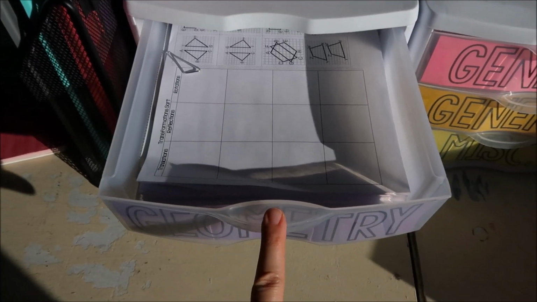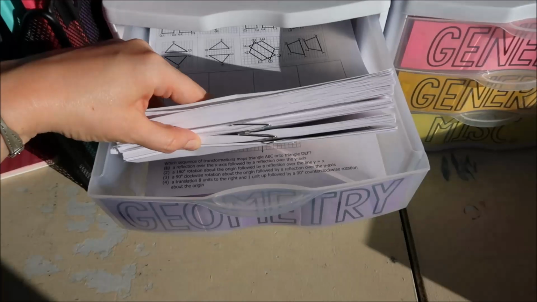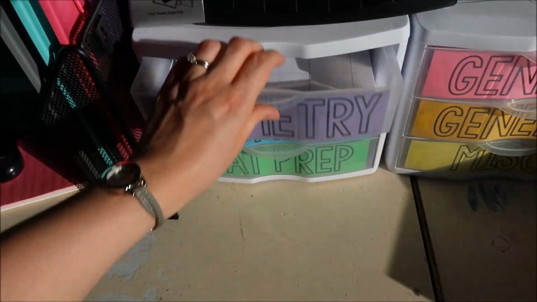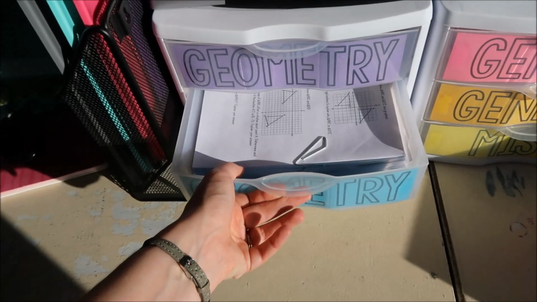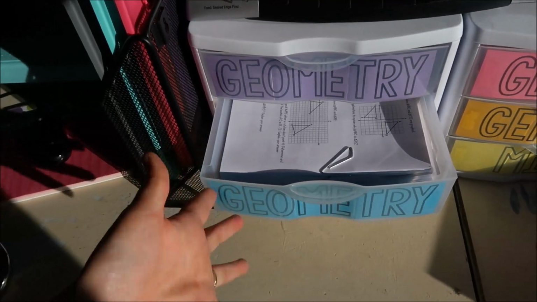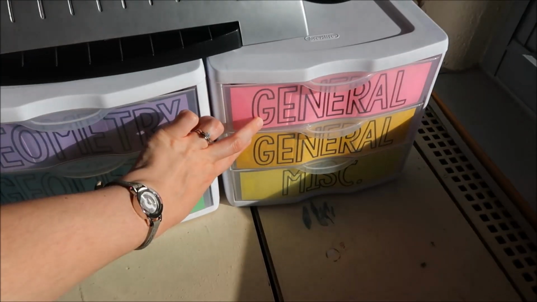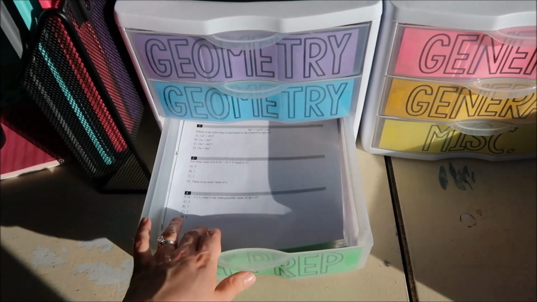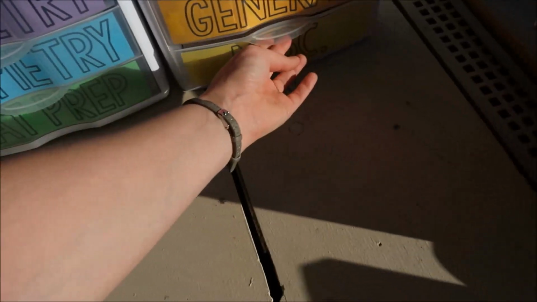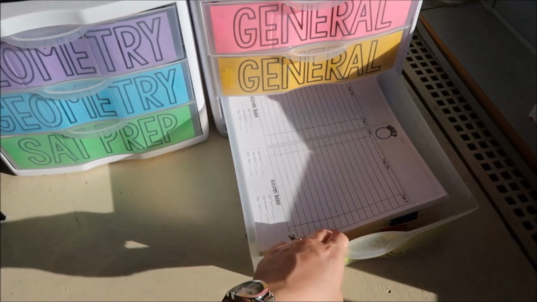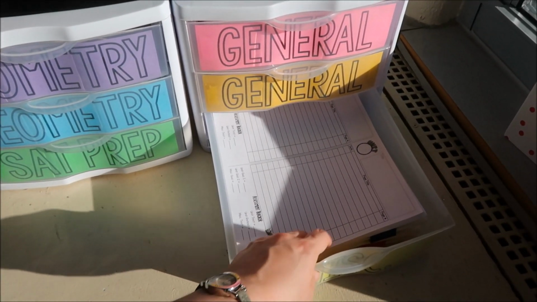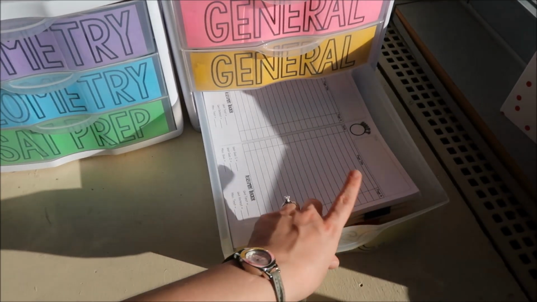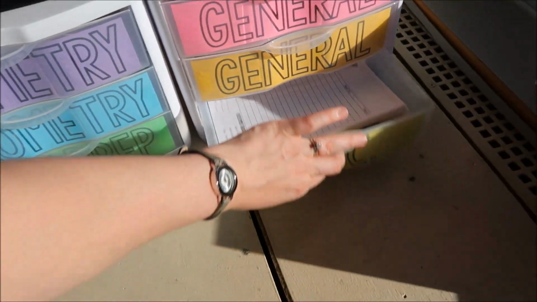So in these drawers, I keep my papers organized, and I keep them in the order in which I need them for the week. So I'll typically have Monday through Wednesday in the top geometry drawer, and then Thursday through Friday in the bottom geometry drawer, or whatever fits. The same thing goes for general geometry. And in my SAT prep drawer, I have everything I need from Monday through Friday. The last drawer is miscellaneous, and it holds different things that I might need periodically. So right now I have all of my copies of my interactive notebook table of contents pages.